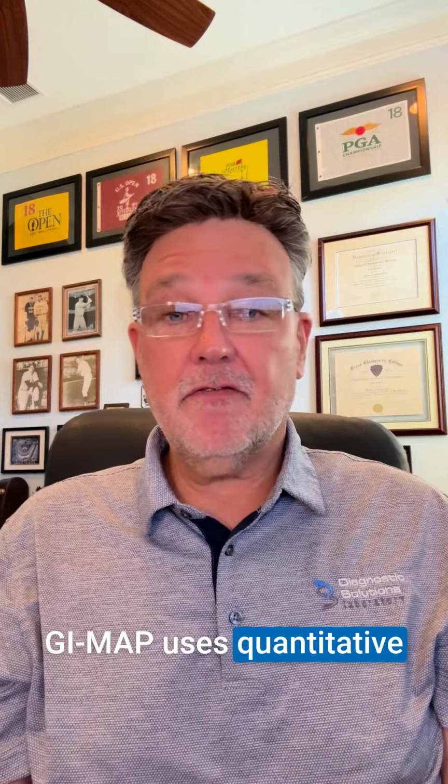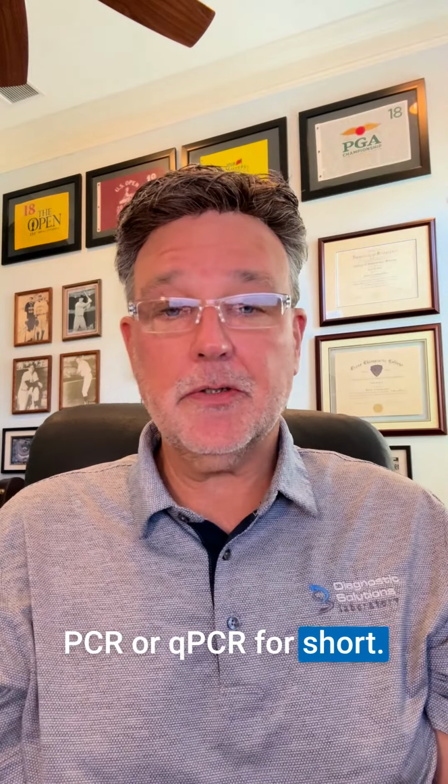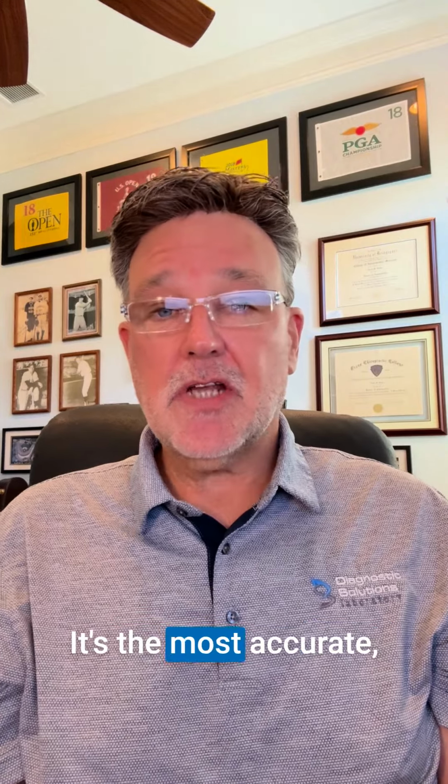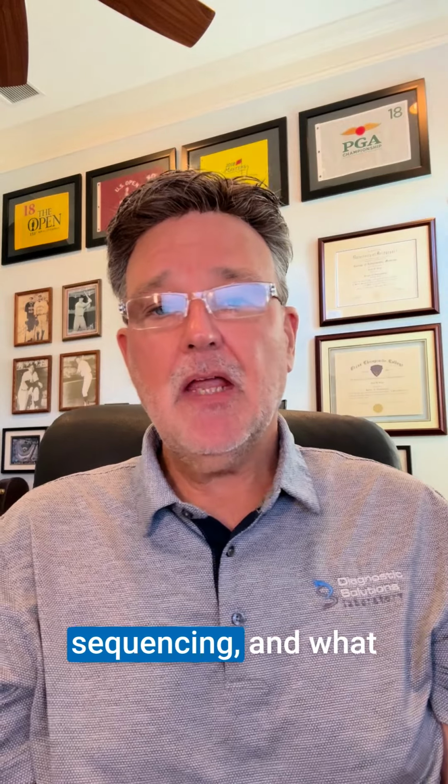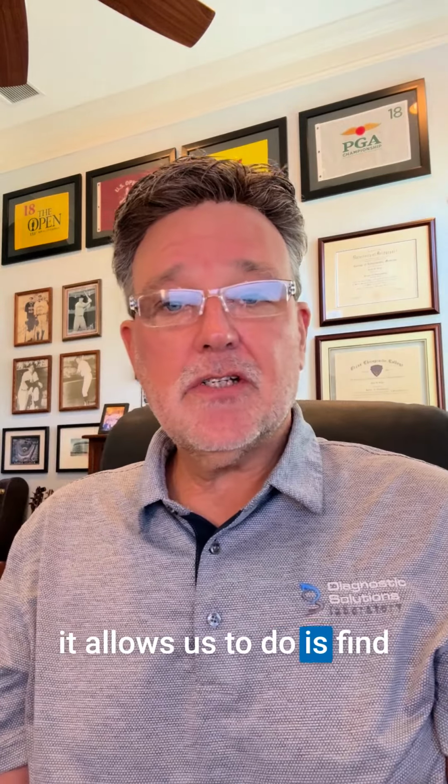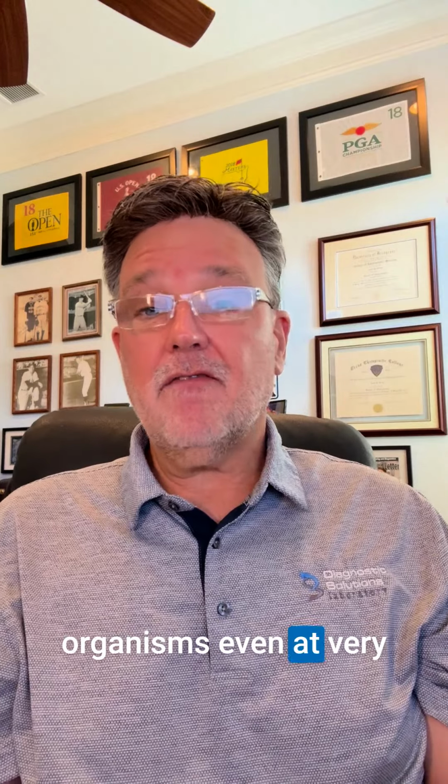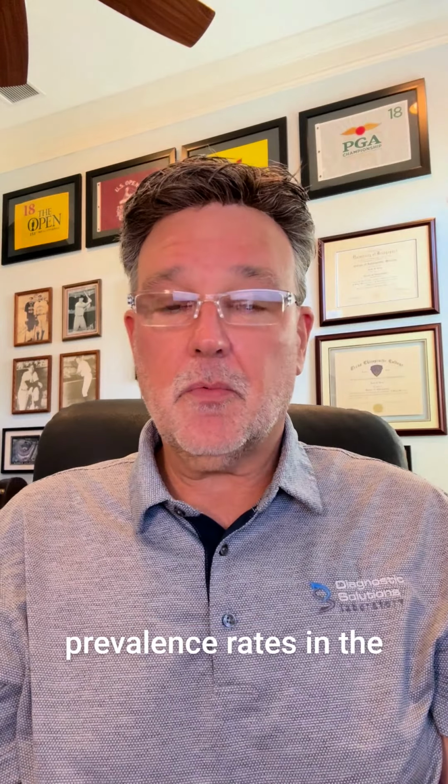GI-MAP uses quantitative PCR, or qPCR for short. It's the most accurate, most sensitive molecular technology. It's different than sequencing. And what it allows us to do is find organisms even at very low thresholds or low prevalence rates in the microbiotic composition.